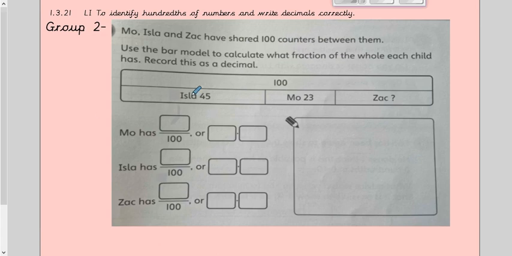For this one, this was very similar to the question we went through, hence why we went through it. So they shared the counters between them. So Mo has 23 one hundredths, which is 0.23. Isla has 45, which is 0.45. Let's read the question. Mo and Isla have counters between them. Use the bar model to calculate what fraction of the whole each child has, recorded as a decimal. Okay, and then we need to work out the exact.